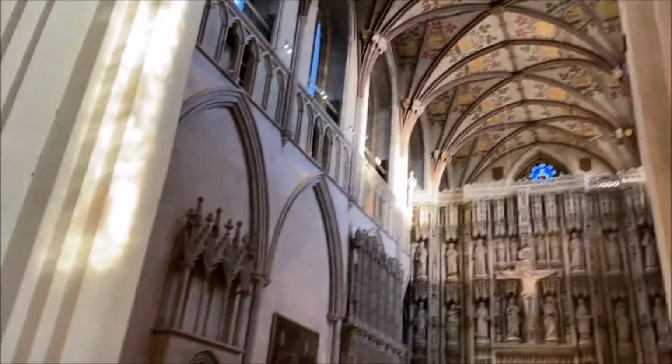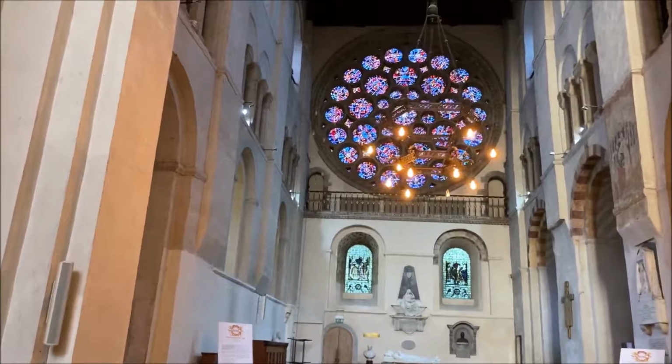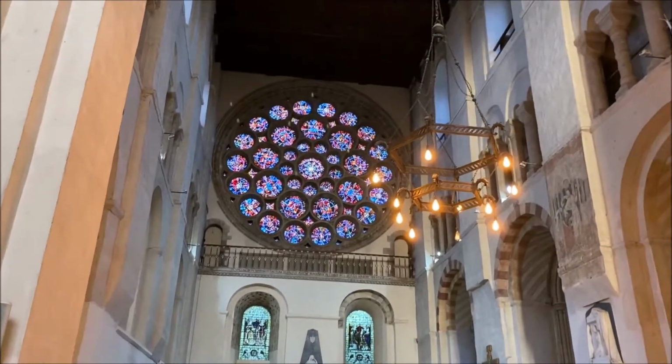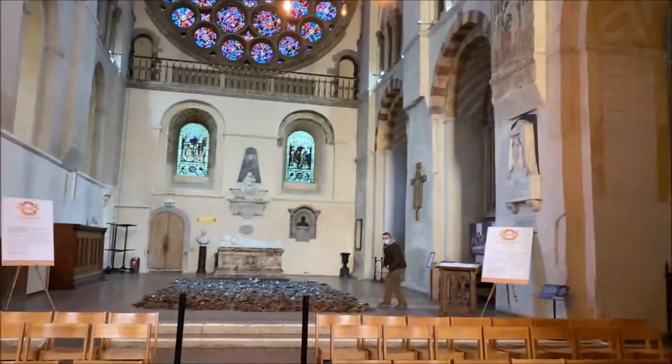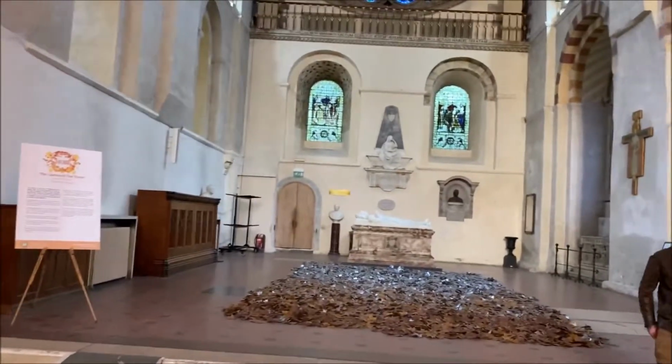More ribbed vaults in the Gothic aspects of the cathedral. There's a Gothic rose window. You can see the light hitting it perfectly, allowing the light to come in underneath the Romanesque tower. I've never seen anything like this blend of two different design styles, all because of this earthquake.